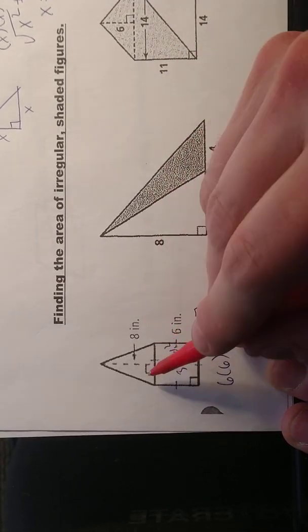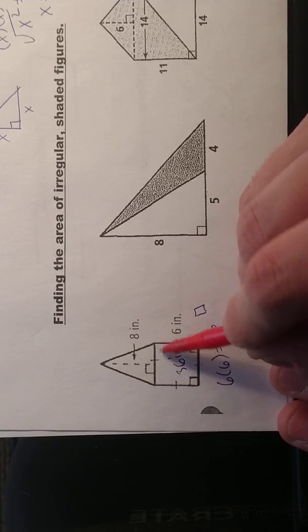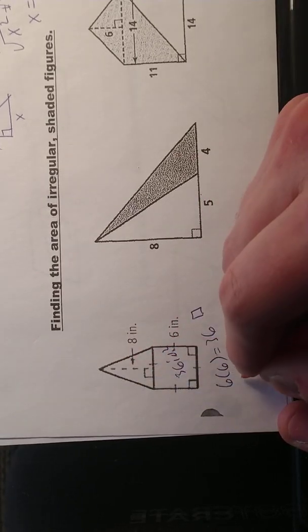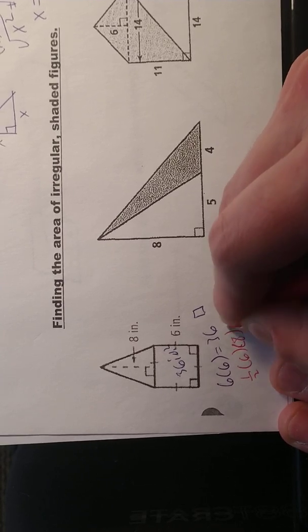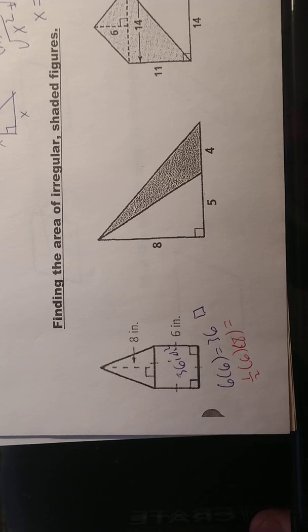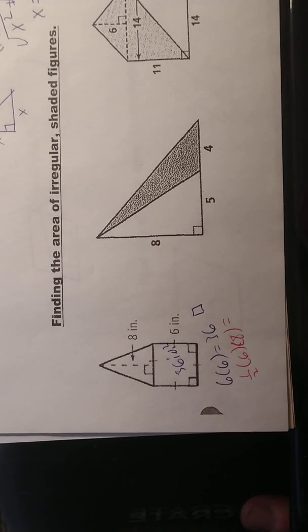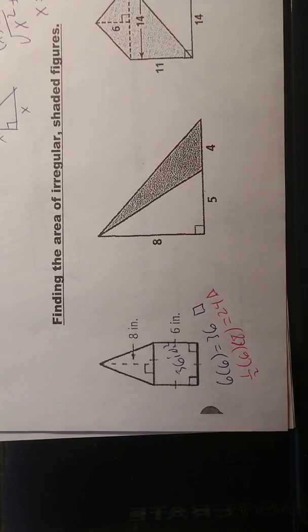And for the triangle, it's going to be 1/2 base times height. This is 6, that's 8. So 1/2 times 6 times 8. 6 times 8 is 48, divided by 2 is 24, and that's for the triangle.